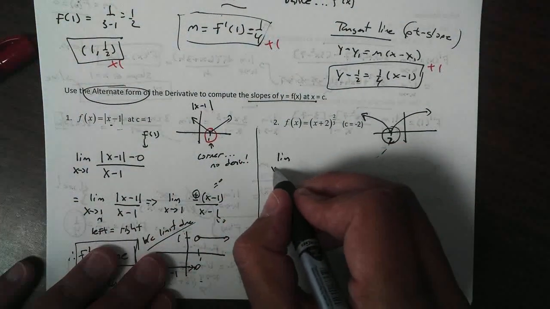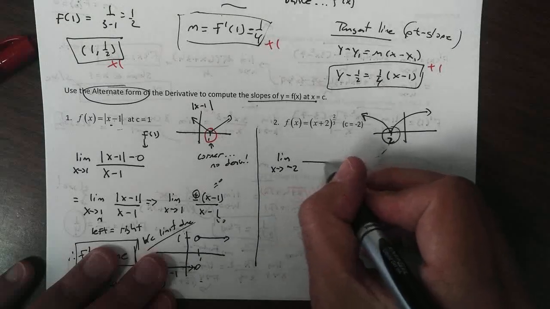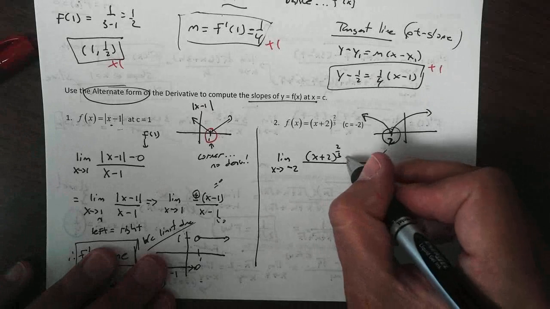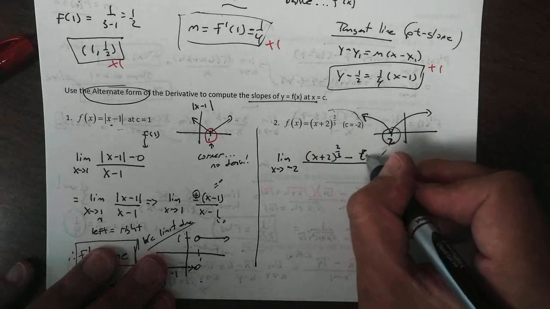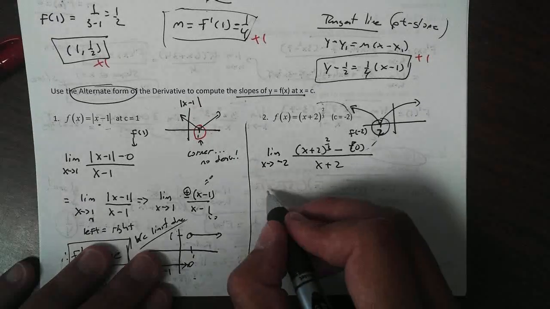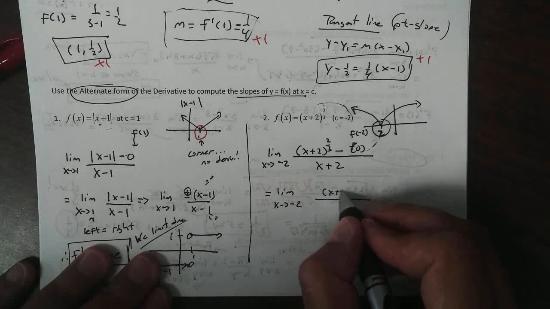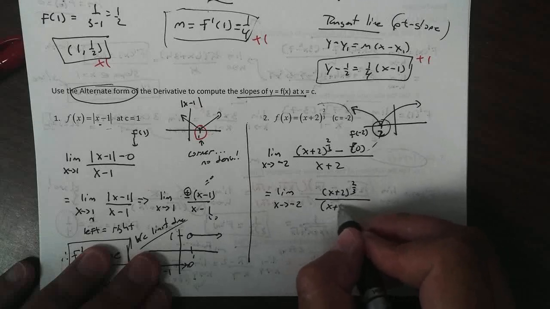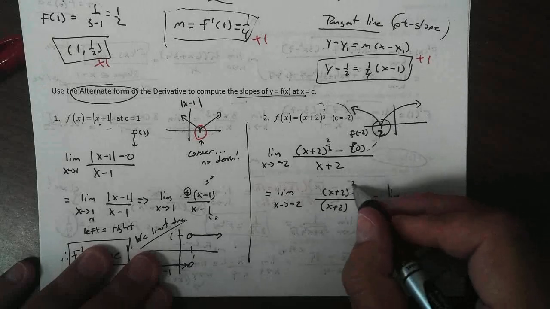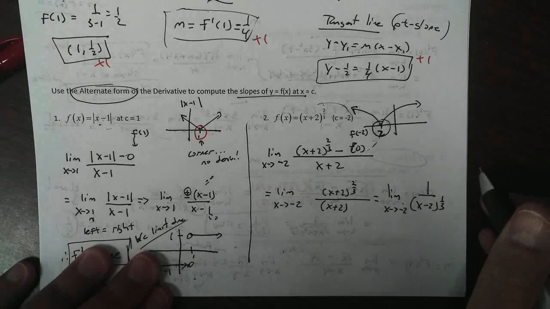So if I try to do the same thing, the limit as x approaches negative 2 of our function, using the alternate form, we would get x plus 2 to the 2/3 minus, again, if I plugged it in, f of negative 2, there's 0, over x plus 2. I'm going to do a little bit of algebra. The limit as x approaches negative 2 of my function becomes x plus 2 to the 2/3 over x plus 2. I recognize I can subtract those exponents. Just trust me on this one. 2/3 minus 1 is negative 1/3, so I get 1 over x plus 2 to the 1/3.